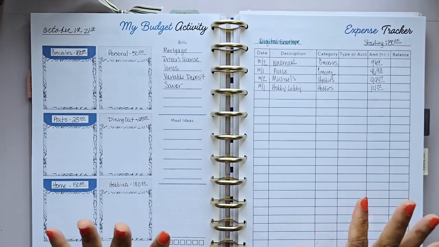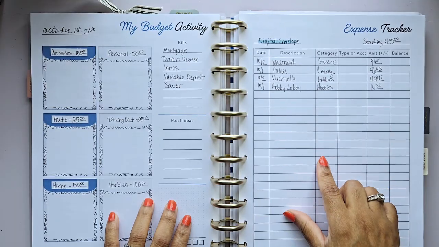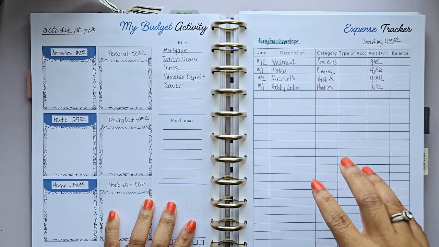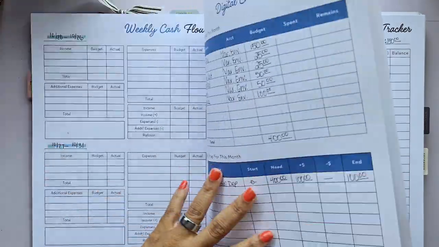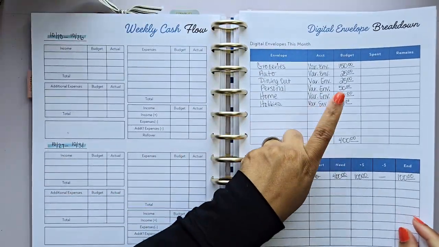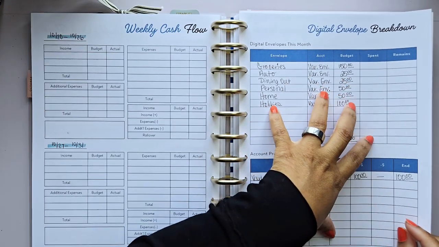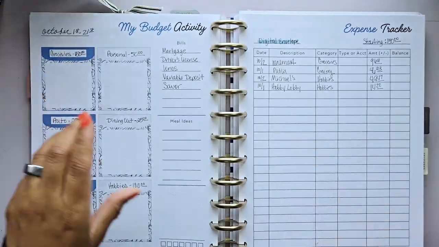So let me just pause really quick and say to you that when I'm making these purchases, I am making them out of my variable account, my variable envelope account. One account is dedicated for spending out of my digital envelopes, right?